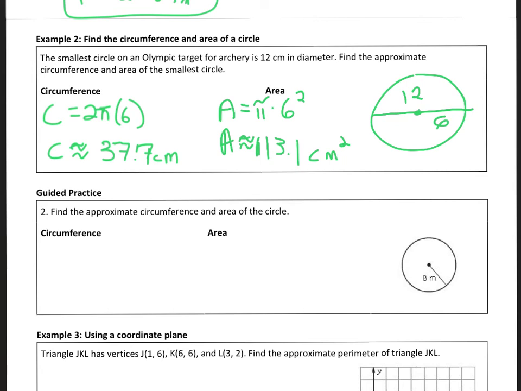Square centimeters. So I'll write that area a little bit better. 113.1 square centimeters for our area. So it's important that we know radius is what we're usually going to use to find circumference and area.